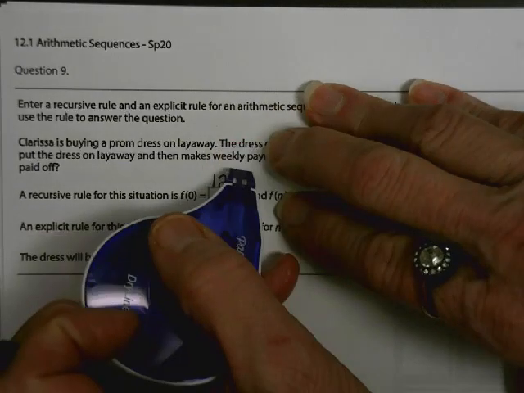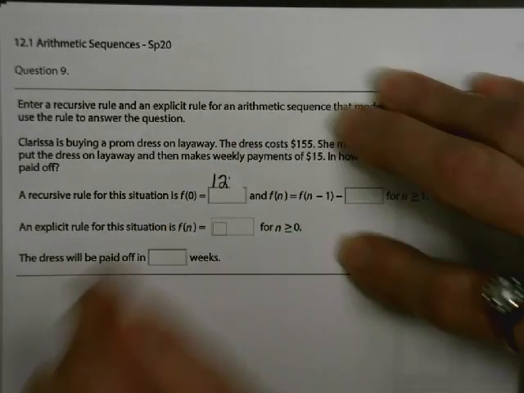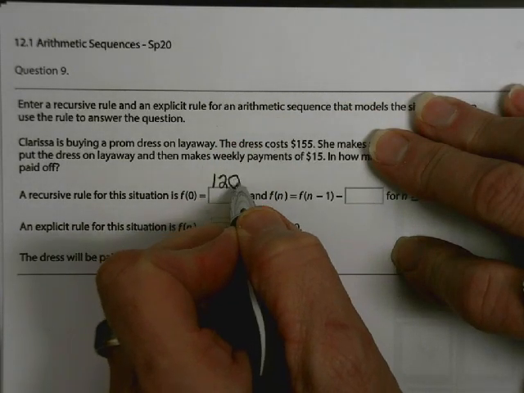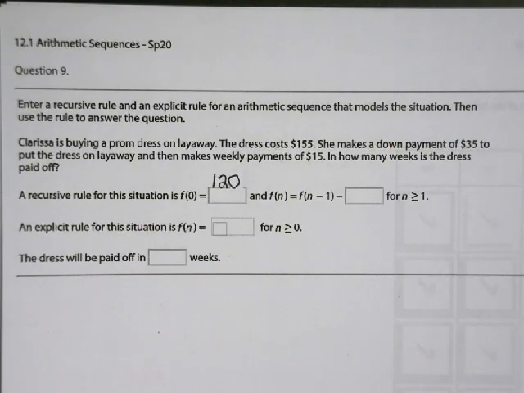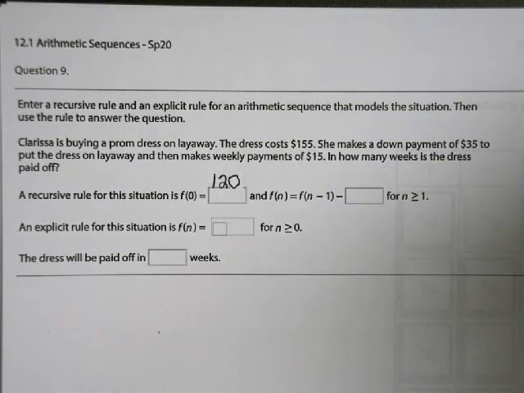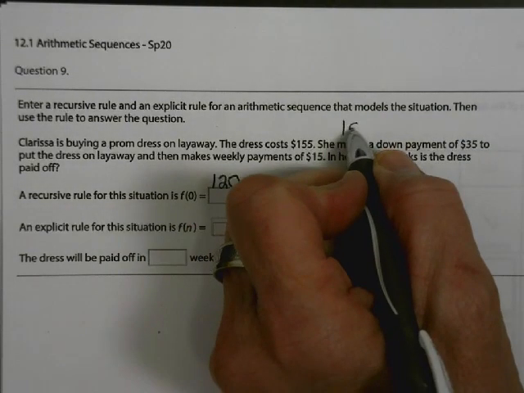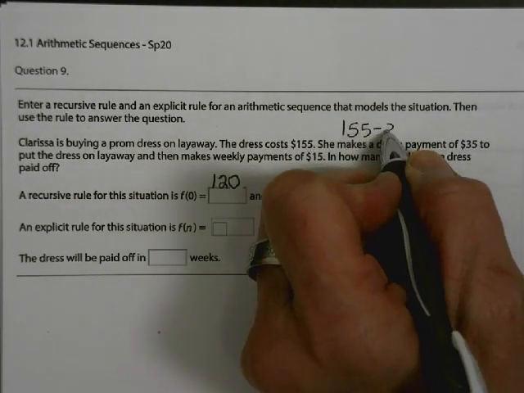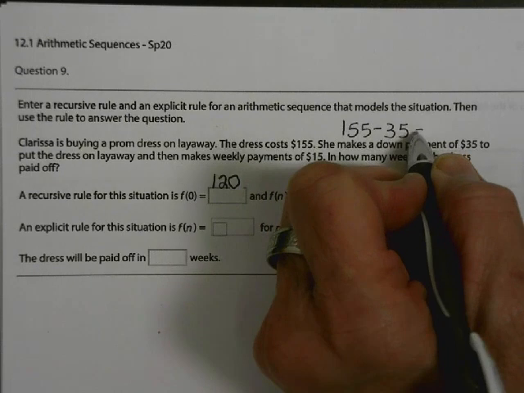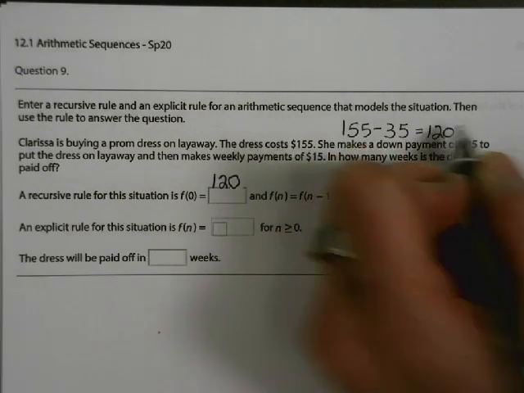Oh, pickles, that's not a zero. There we go. Okay? Do you see where I got my number? No. 155 minus 35. So I take my dress cost and minus the down payment before I even get started.